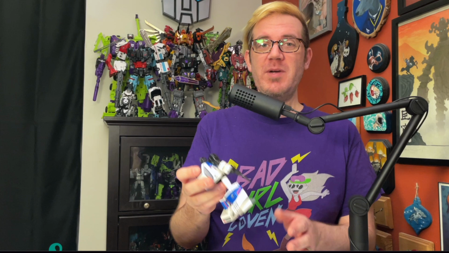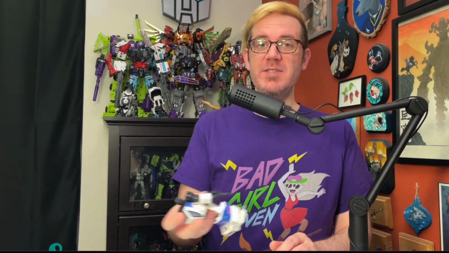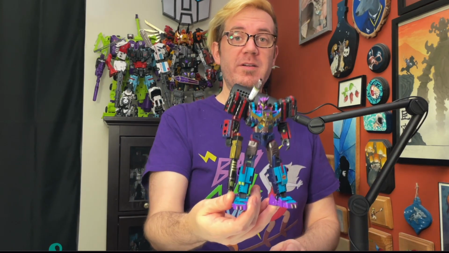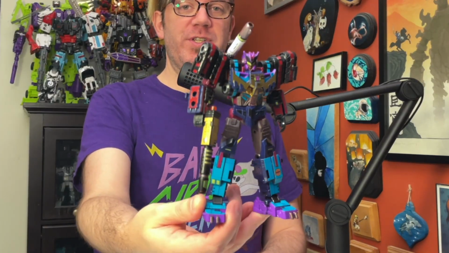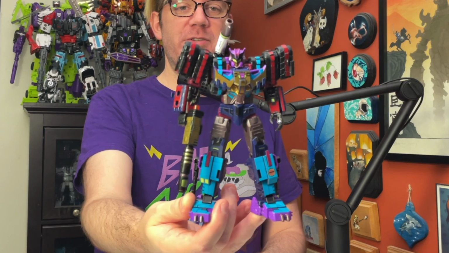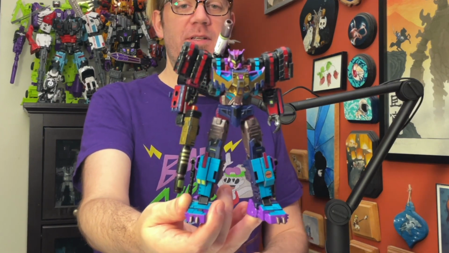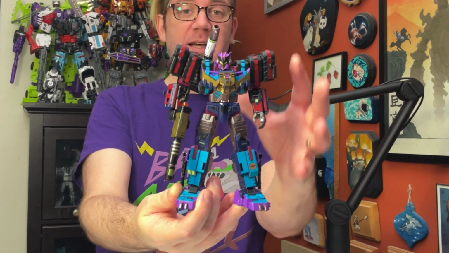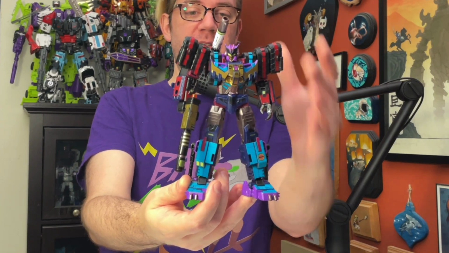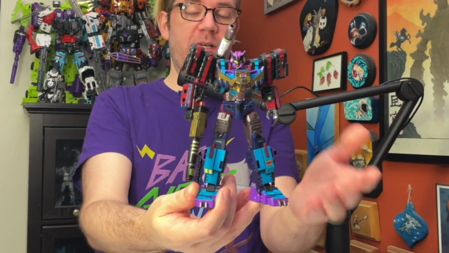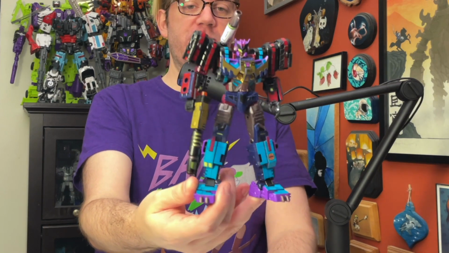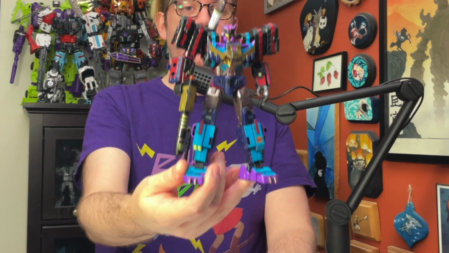Sometimes there might be a few details where you feel like it's just missing that little something, and sometimes the sticker sets add that little something. Or even better, that Stalker conversion sticker set that I did a video on a little while back, that takes that Cyberverse universe Tarn that came in that 4-pack with Legacy Cliffjumper, and turns him into G2 Stalker.